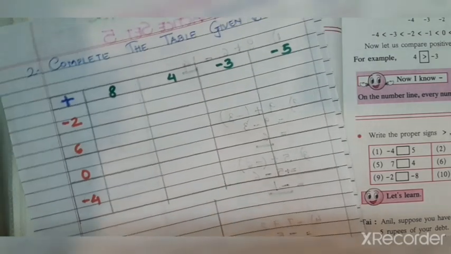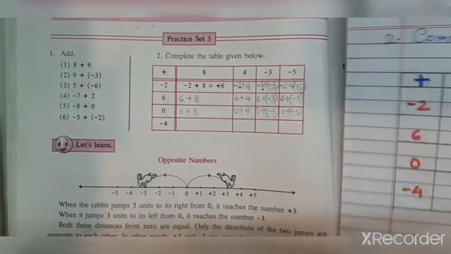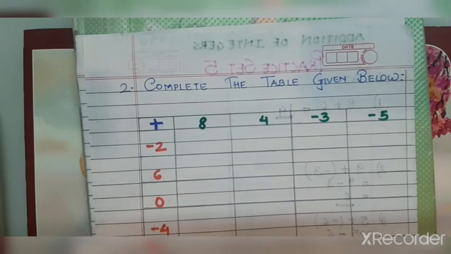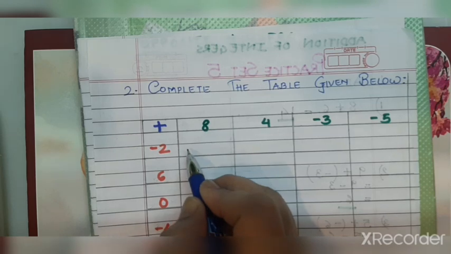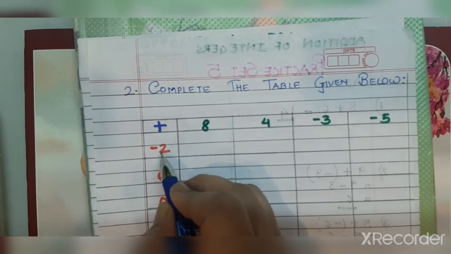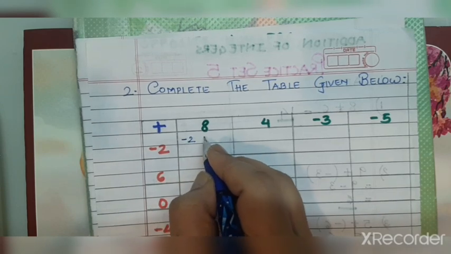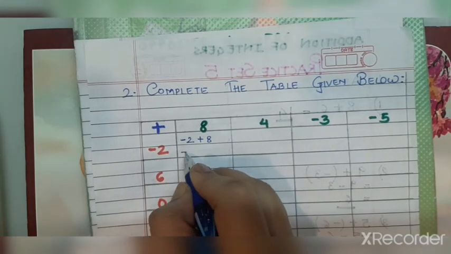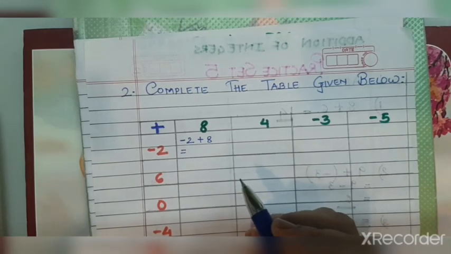Now I will not look into the textbook because I have already written the sums here. So now we have to complete this table with the addition. Now we are doing the first one. So here negative 2 plus 8. I'll write here negative 2 plus 8, and we need to write the answer. The answer is important, just writing is not important. You have to solve this.